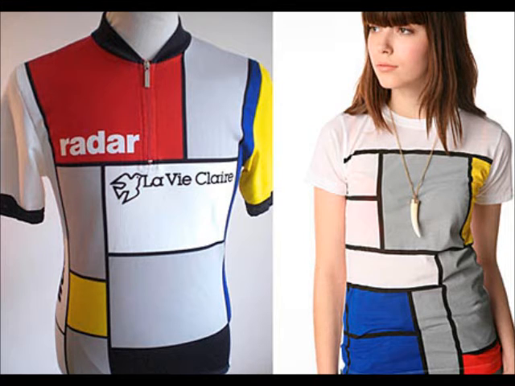Oh, hey, that looks like a really cool racing jersey, and that also looks like a really cool shirt over there. Yeah, they look kind of familiar. So I looked this up, and it's part of Mondrian's work.